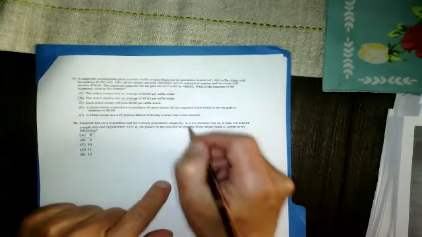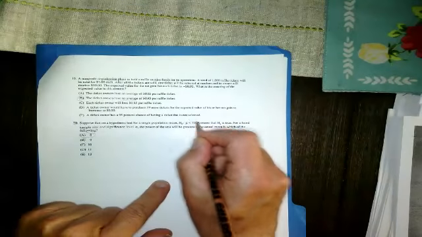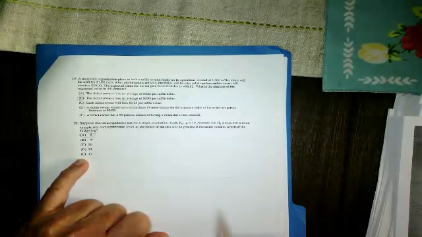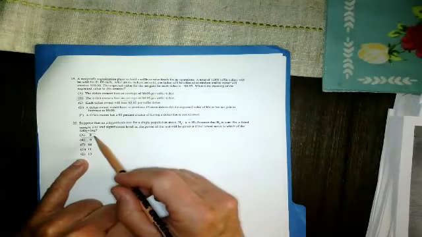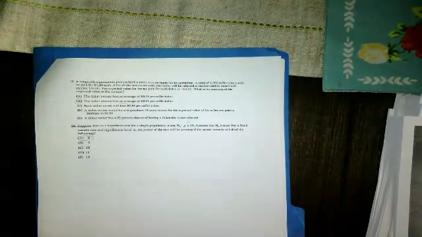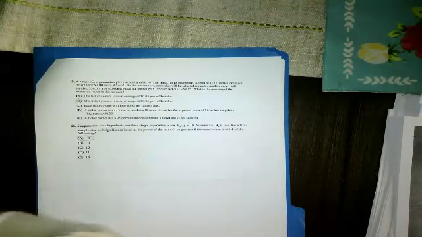It's 8. Now, if this had been greater than, then 13 would be my answer. But since it says less than, we want the smallest number given here, and that answer is going to be 8. Give me the best chance of getting this correct. And that is that answer.